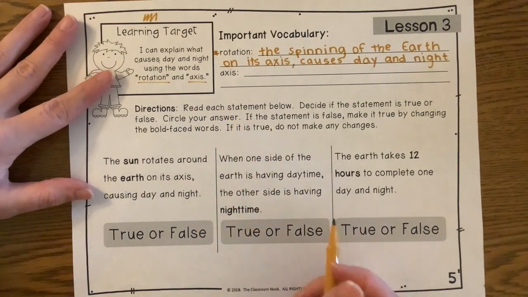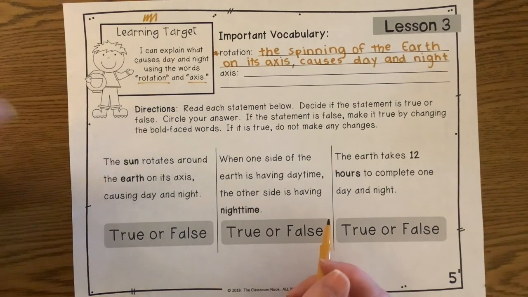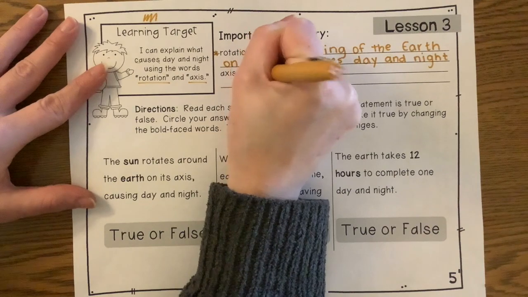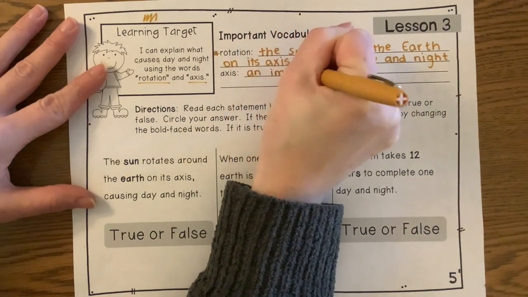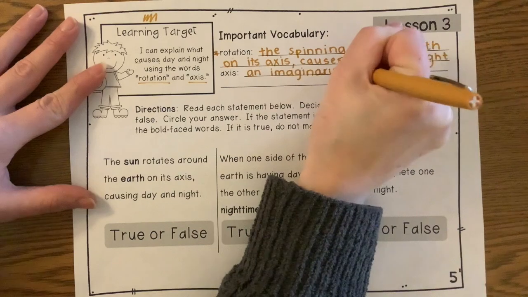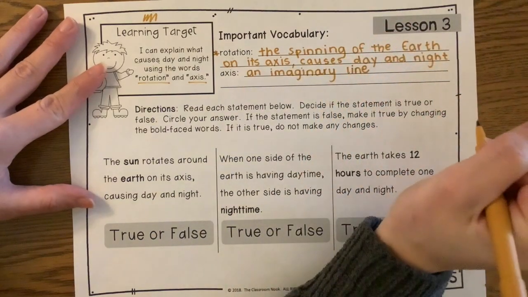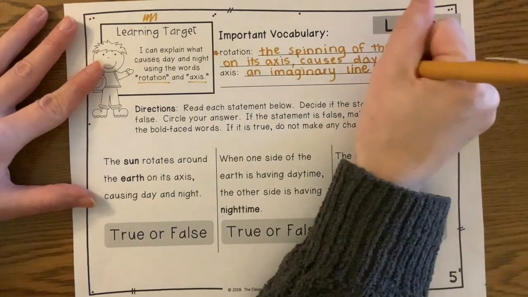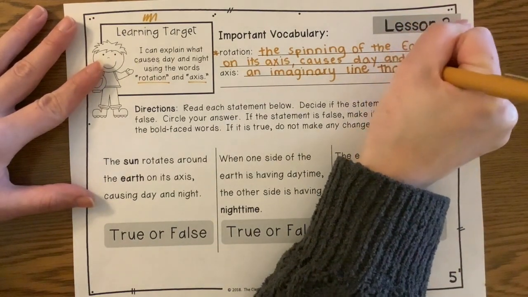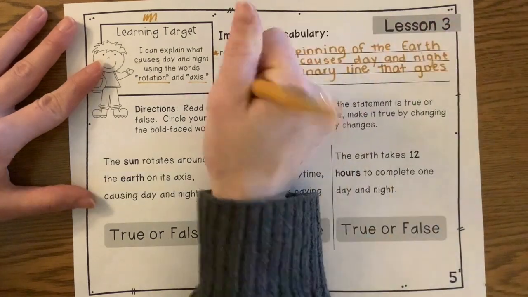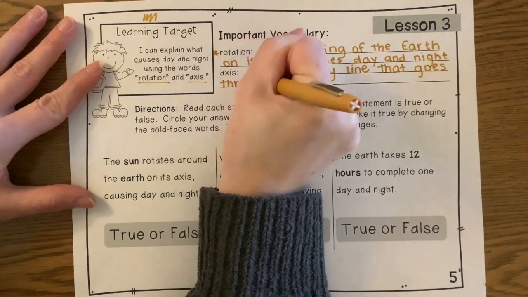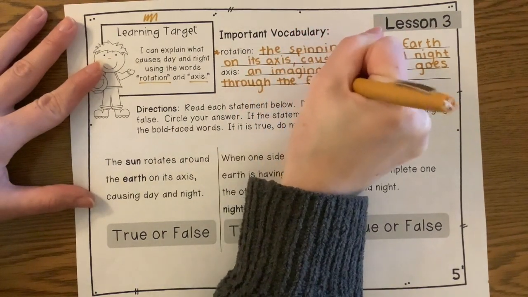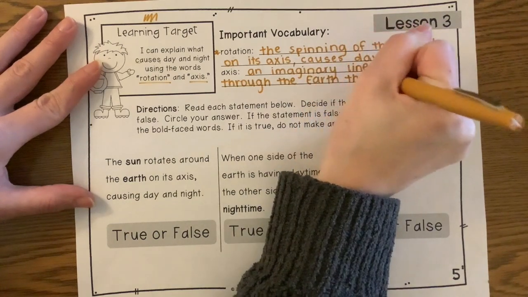The axis is the imaginary line that goes through the North and South Pole that the Earth spins around. So we're going to say an imaginary line. Now this is not the equator. This is a different imaginary line, the imaginary line that goes through the Earth that the Earth spins on.